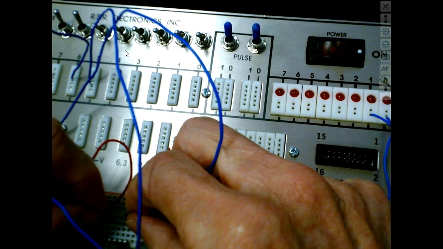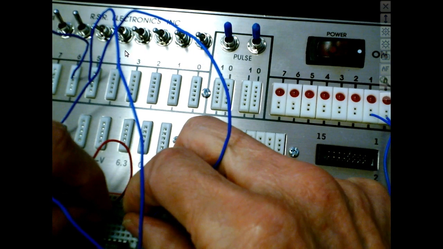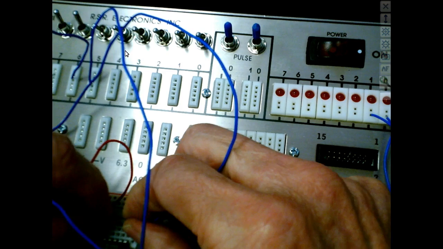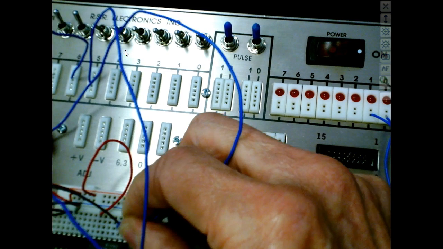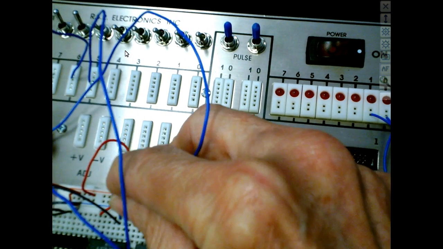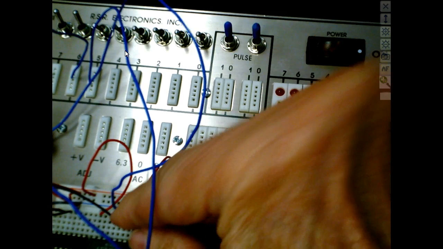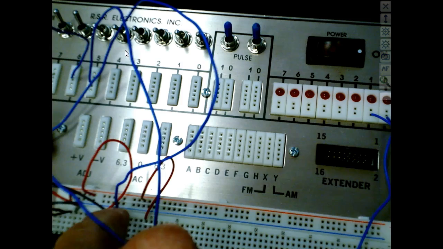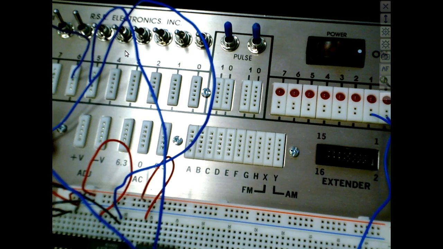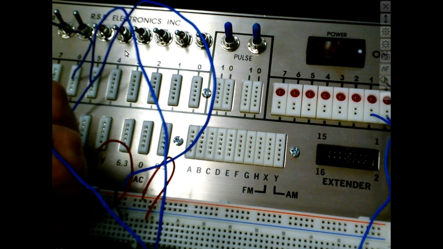It switches around, right? 1, 2, 3. So on pin 8, 9, 10 on my AND gate, that's an input, right? On the AND gate, 10's an input. So I'm bringing my clock over to pin 10, and then I'm also bringing it over to pin 1 of the 7400.